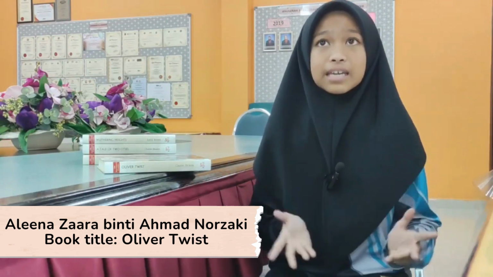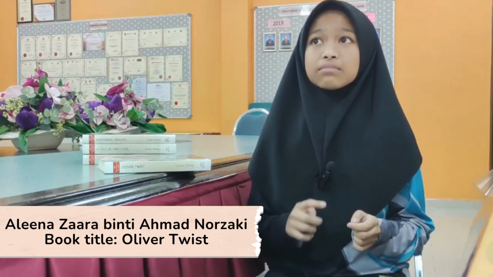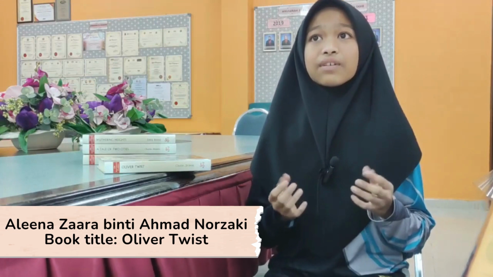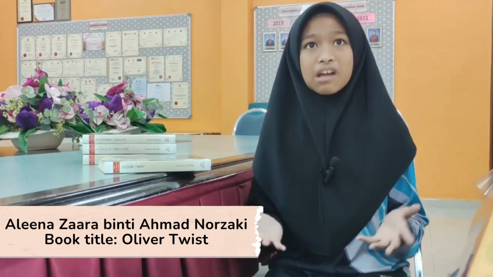The plot of this novel is very interesting. It began with Oliver's mother giving birth to him. Then, the plot expanded to unfortunate events in Oliver's life. After that, a woman named Old Sally told the truth about Oliver's mother. At the same time, the villains plotted crimes to frame Oliver. At the end of the story, Oliver uncovered the truth about his biological parents.